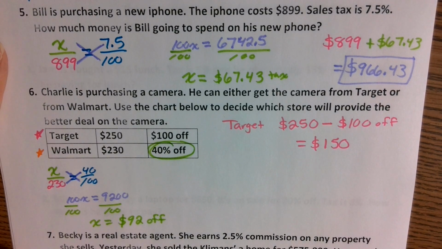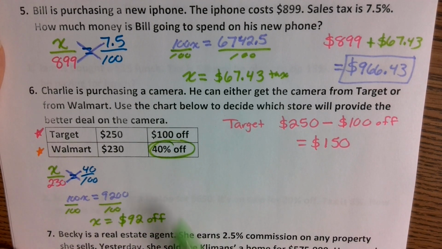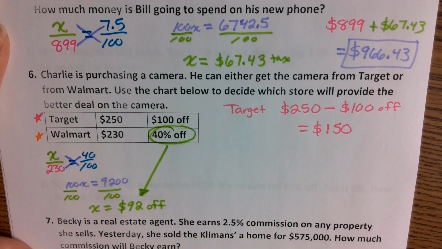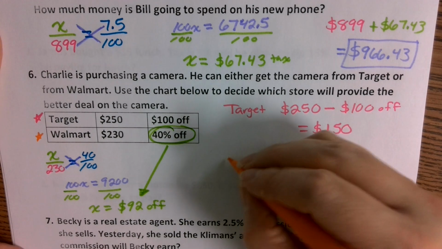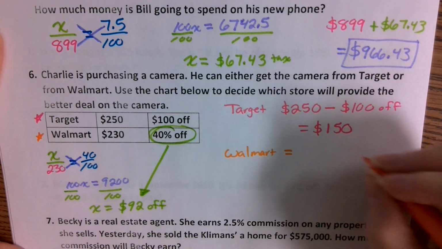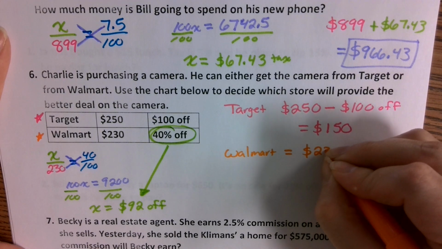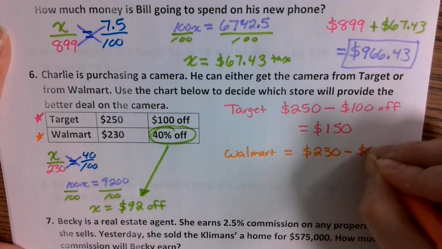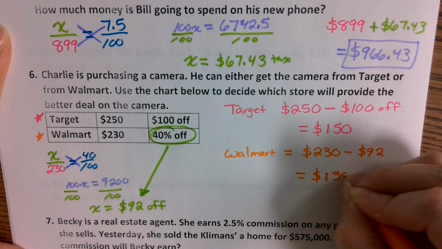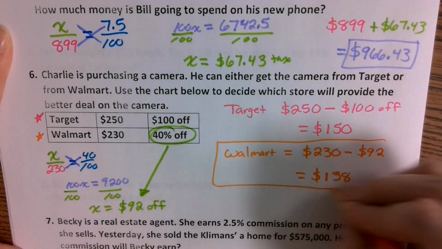It doesn't mean it costs $92. It means that you've now changed 40% into a dollar amount. That's how much you can take off. So from there, for Walmart, you've got $230 minus the $92. So Walmart's only going to charge $138. That means Walmart's the better deal.